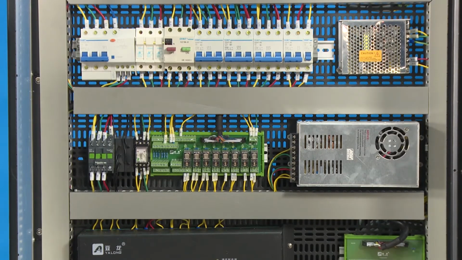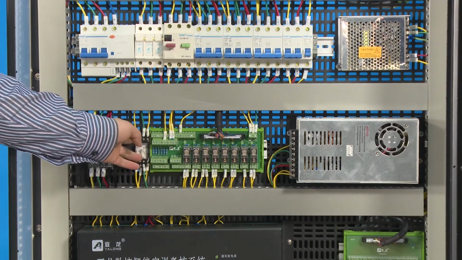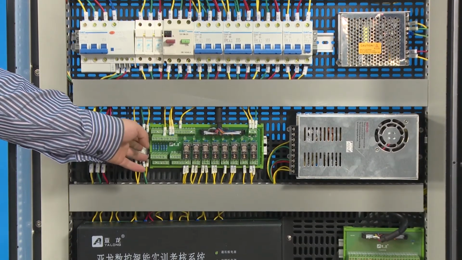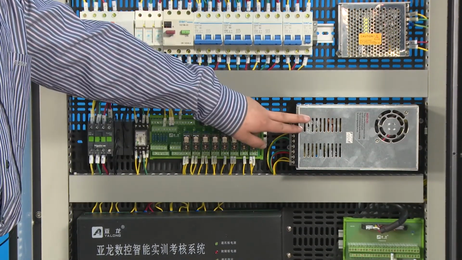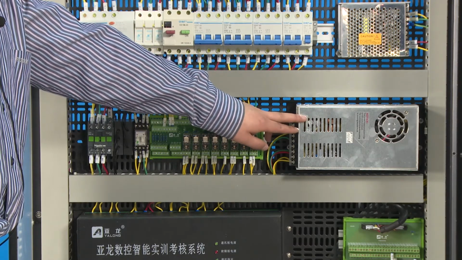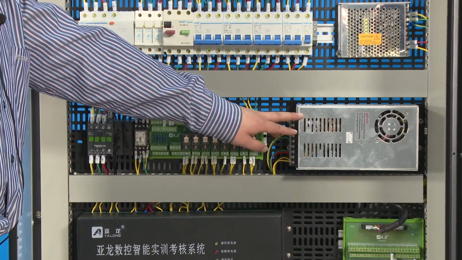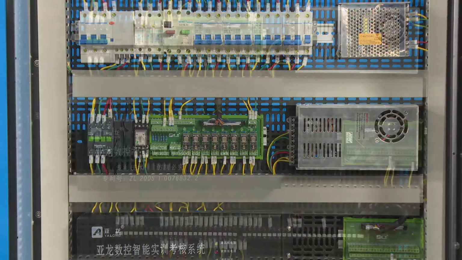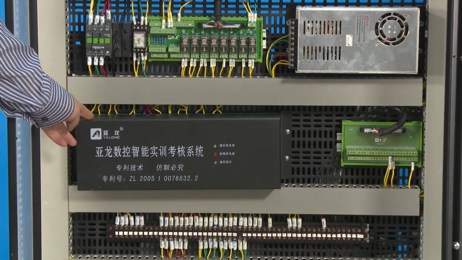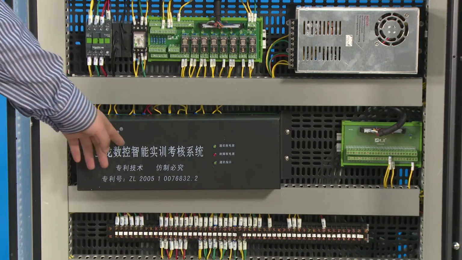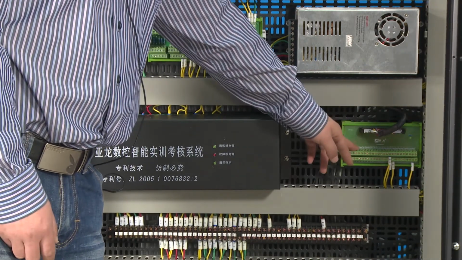The second row includes a cooling AC receiver, a 3-phase arc extinguisher, an intermediate machine, and a PLC input and output board, and a switching power supply. The switching power supply is mainly the input-output module of the supply system and the 24 DC volts of the collector module. In the third row, we include the Yalong CNC Intelligent Practical Training Assessment System and the split disk input-output module, which is independently developed by Yalong company.